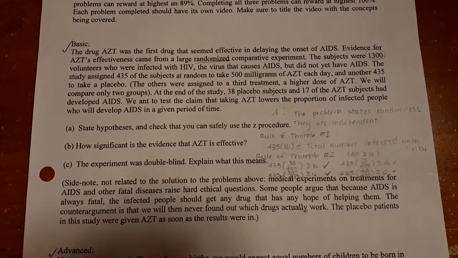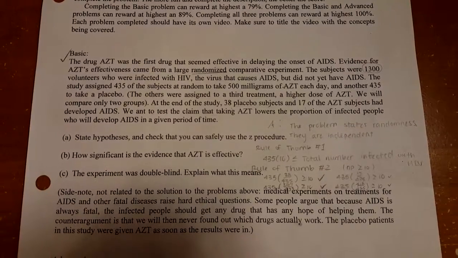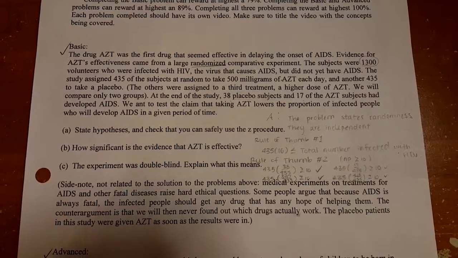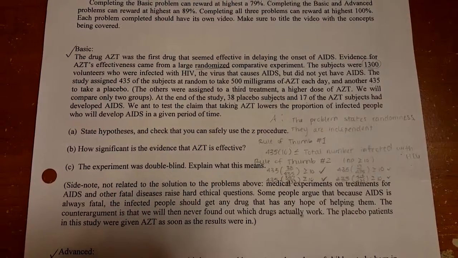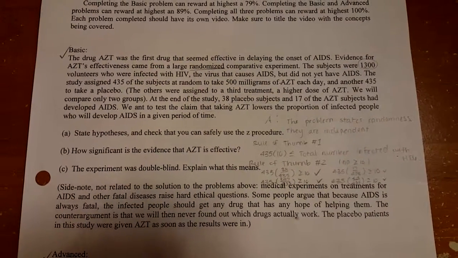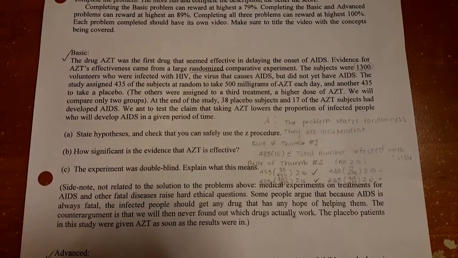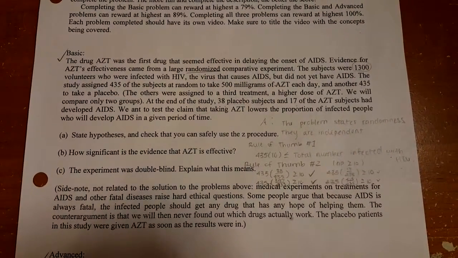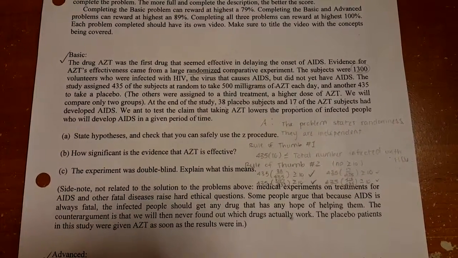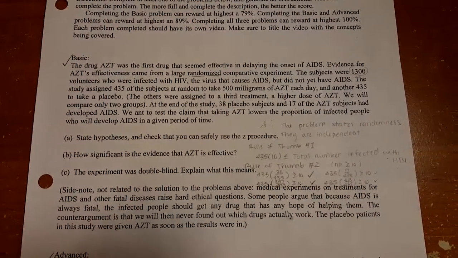The drug AZT was the first drug that seemed effective in delaying the onset of AIDS. Evidence for AZT's effectiveness came from a large, randomized comparative experiment. The subjects were 1,300 volunteers who were infected with HIV, the virus that causes AIDS, but did not yet have AIDS. The study assigned 435 of the subjects at random to take 500 milligrams of AZT each day, and another 435 to take a placebo. The others were assigned to a third treatment, a higher dose of AZT. We will compare only 2 groups.